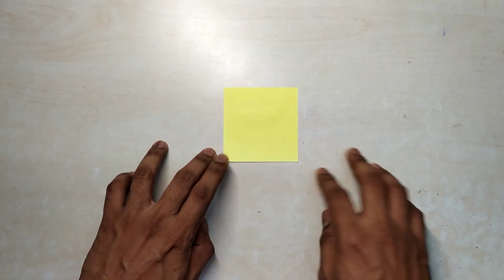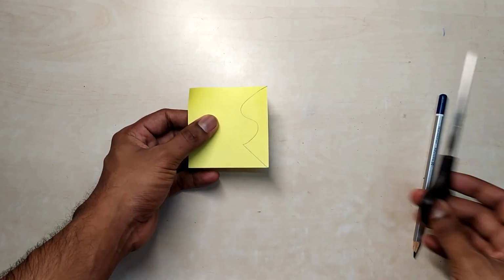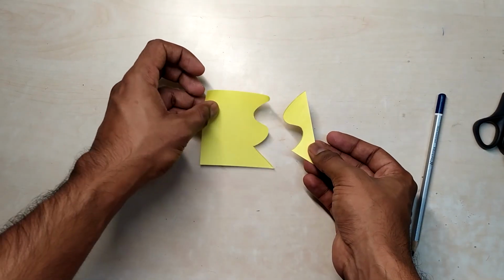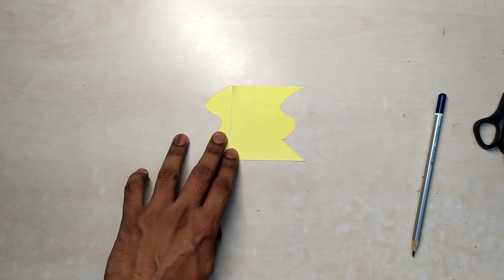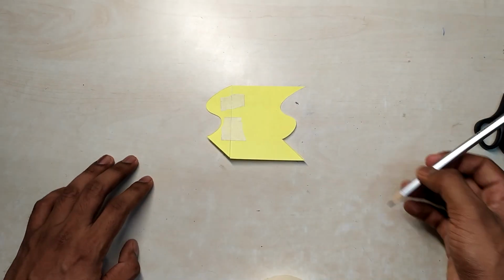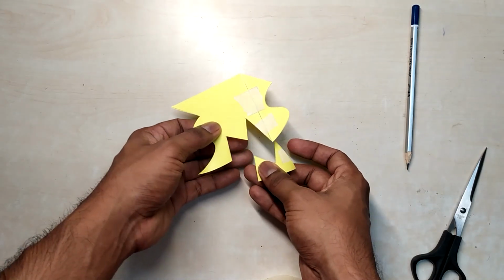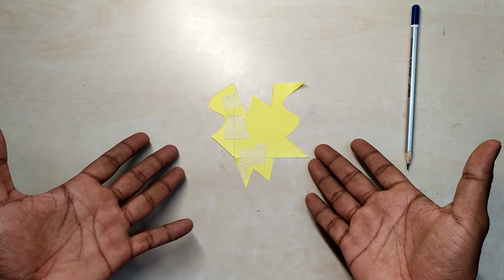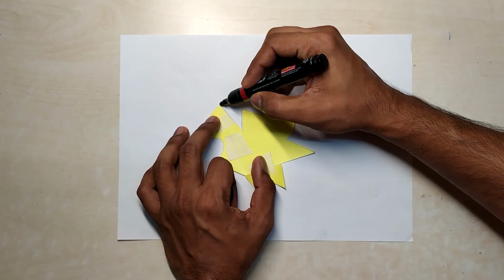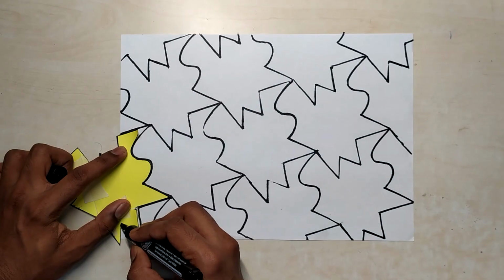First, cut out a square paper. We are going to follow a simple rule. Whatever you cut from one side, you tape onto the other side, like side to side and top to bottom. Just a simple rule. Then the tessellation is ready.